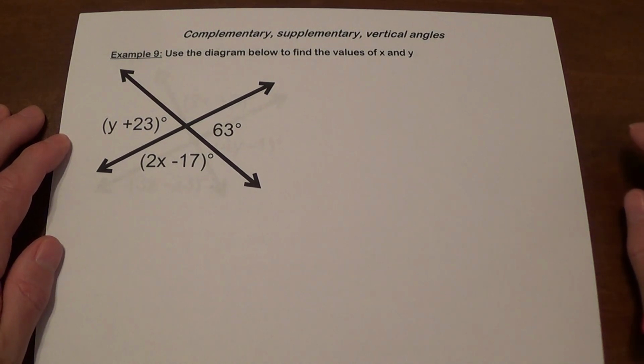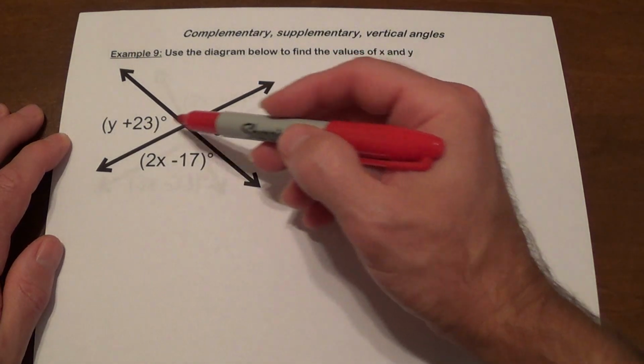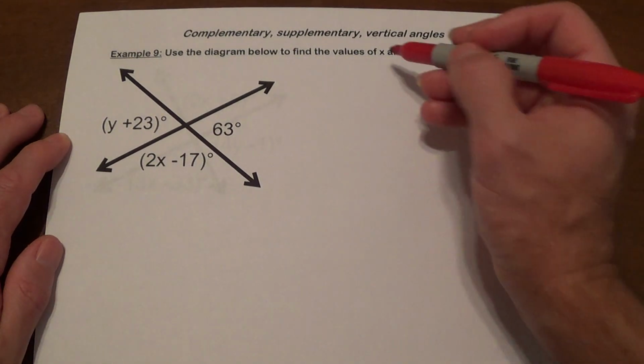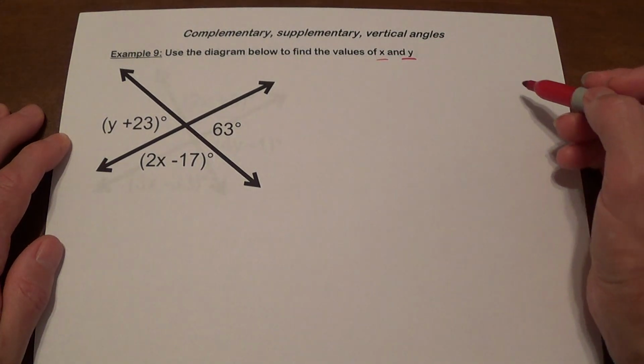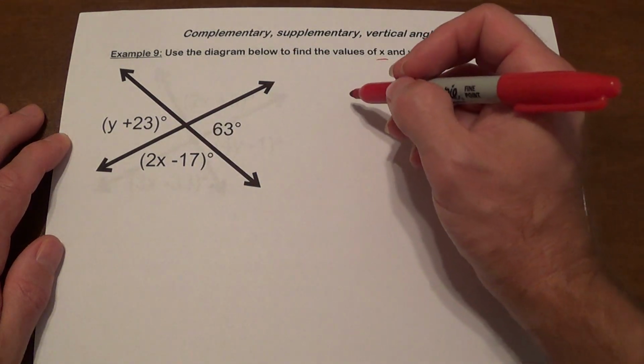This problem has a little bit more algebra to do. We actually have three different angles here. We have one angle given to us and the other two have variables in them, and the variables are not the same. And we do need to find the values of x and y. So let's start with y, because these are vertical angles. It should be pretty easy.